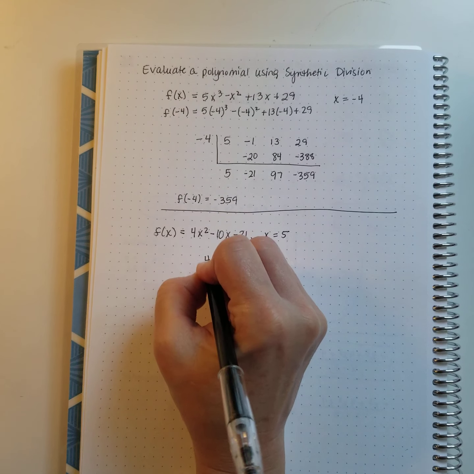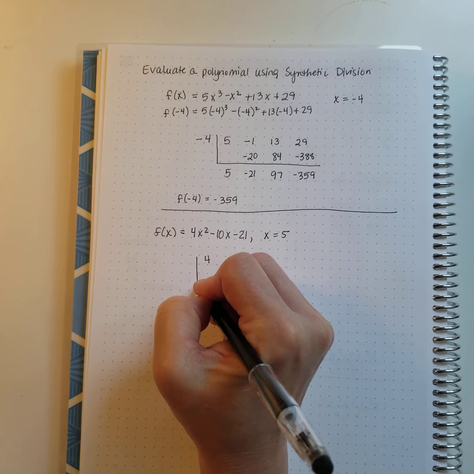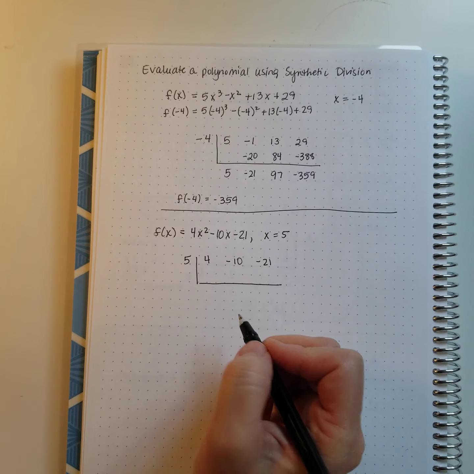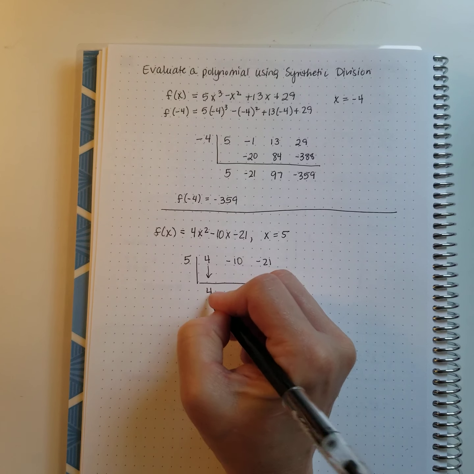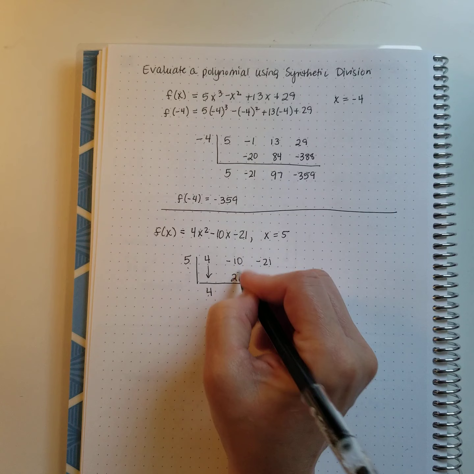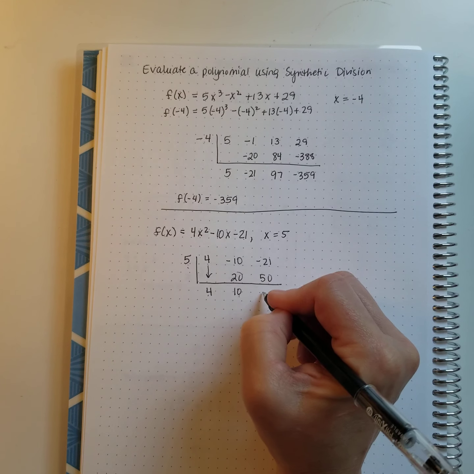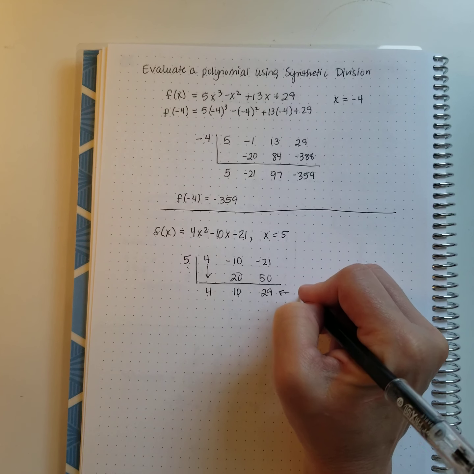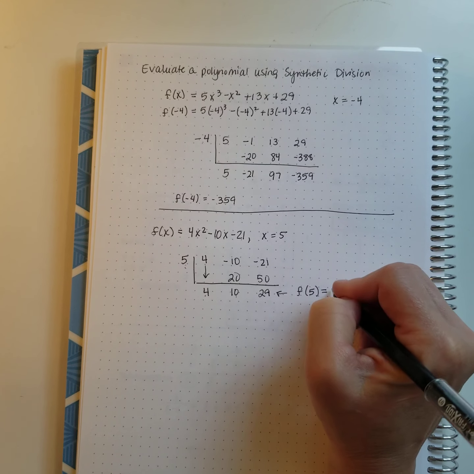So we'll just take our coefficients 4, -10, -21, put in the value for x that we want to evaluate, bring down the 4, multiply, add, multiply, add, and that should be our answer, which we'll write like this: f at 5 equals 29.